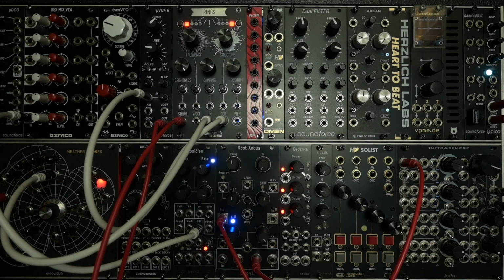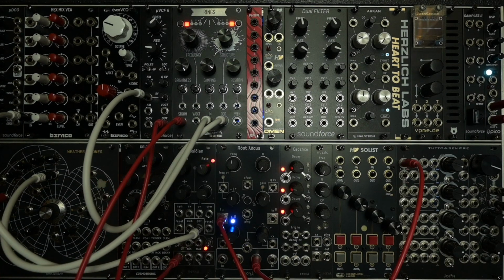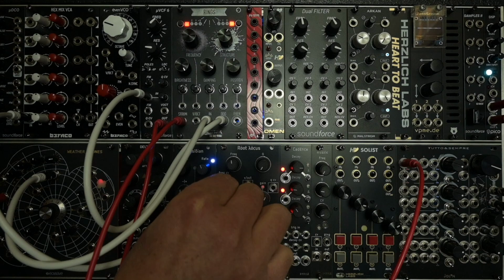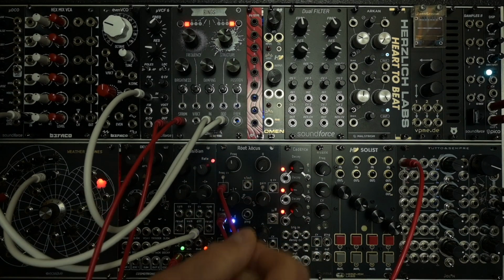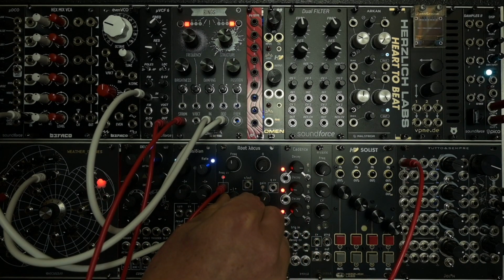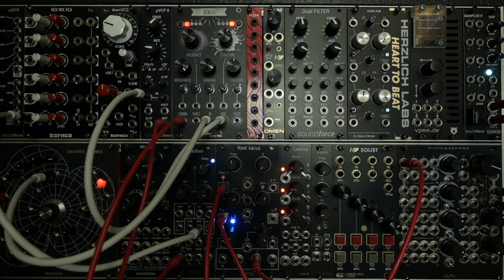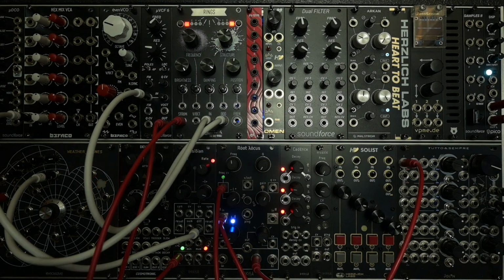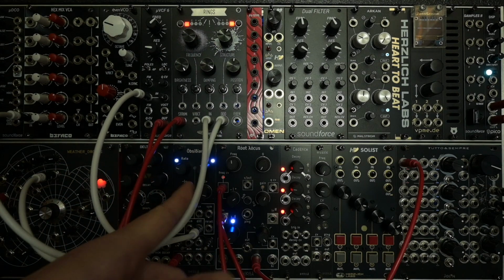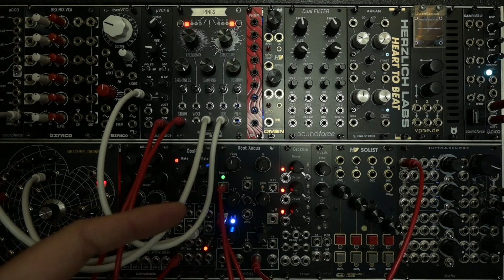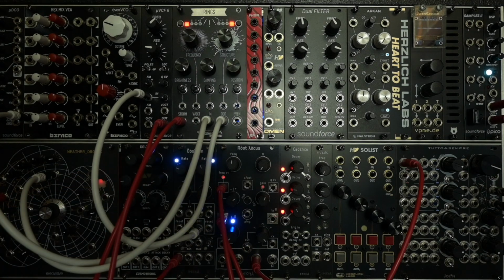I can modulate this with an output of Obsidian. If I get the cables out of the way, you should be able to see the rate that the LFO is going there.